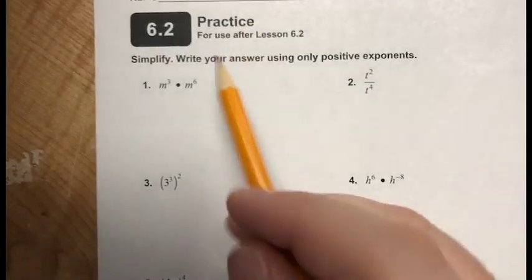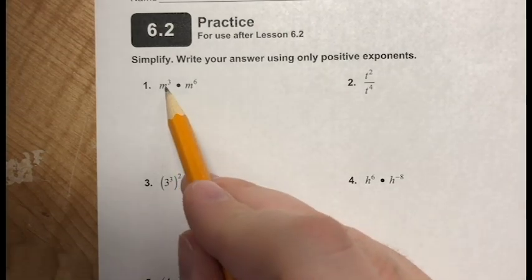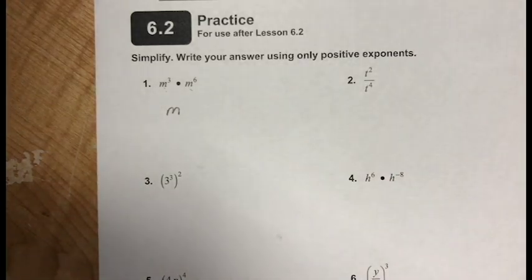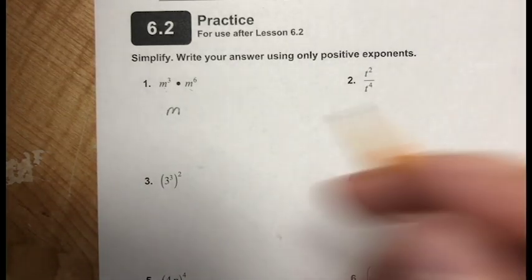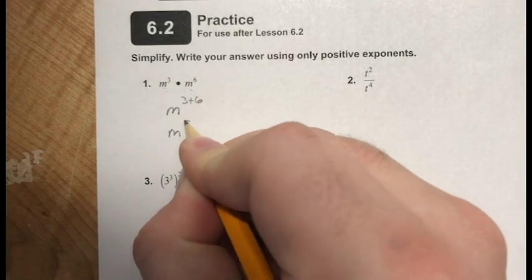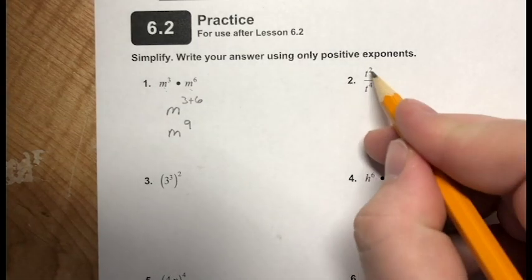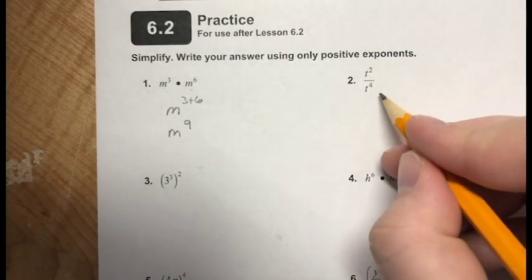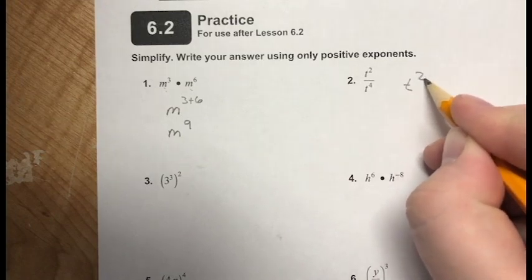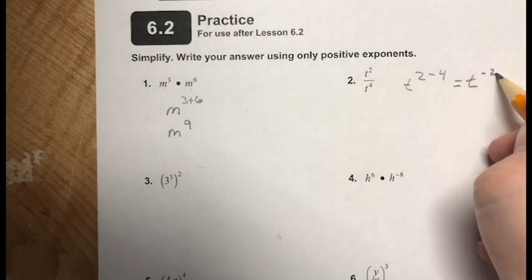I know that this says m to the third times n to the sixth. Well, since I have both of these as my same base, it gives me the power of a product property, where I'm simply going to add my exponents. So m to the 9th power. I said that wrong. Now this one is division, and it goes to my quotient of powers property. And that's really saying t to the second minus 4. And when I do that, I get t to the negative 2.